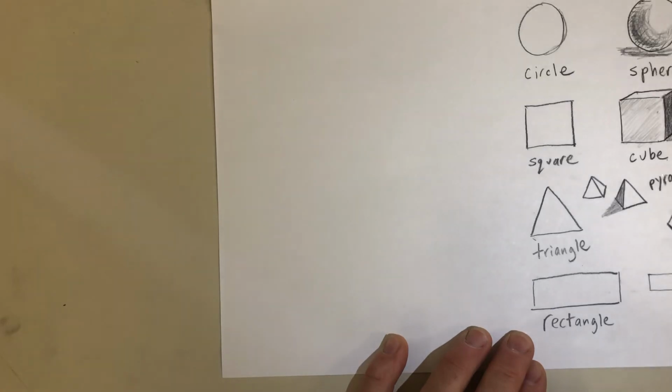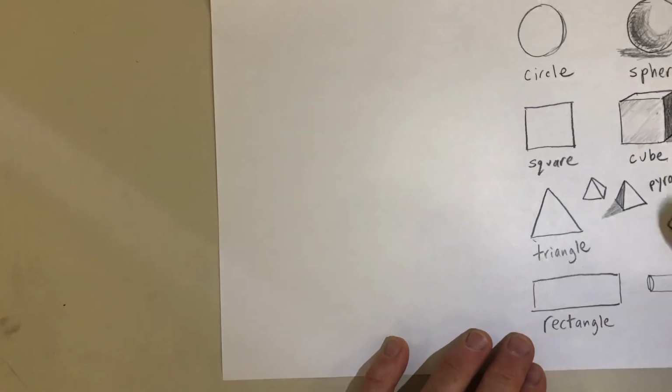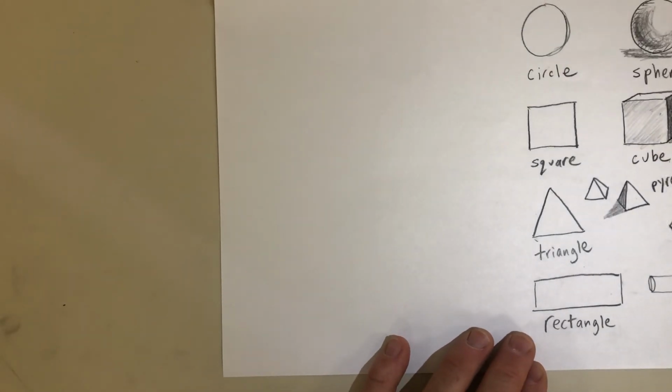So you start with the rectangle. Then what you draw is an elliptical shape over here. An ellipse is a flattened circle. And then you draw a similar shape over on the other side. Now you have a cylinder. On the side where you want the light to be, put some shade and shadow of some kind.